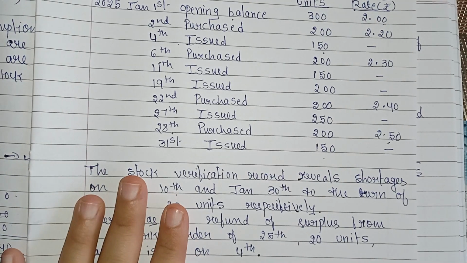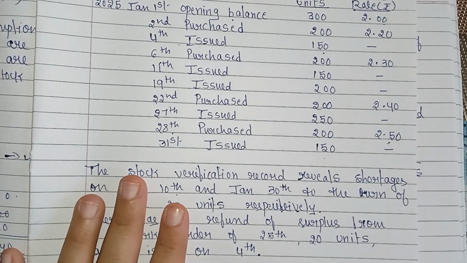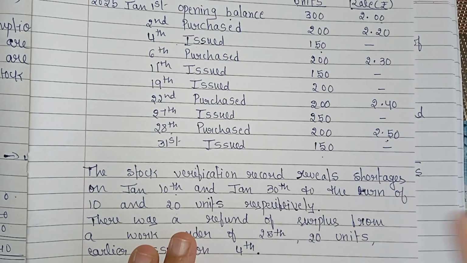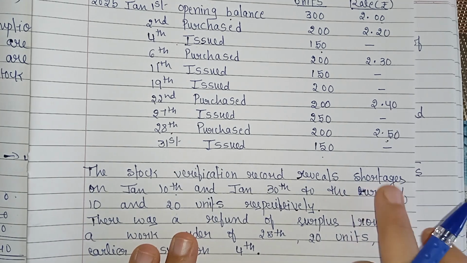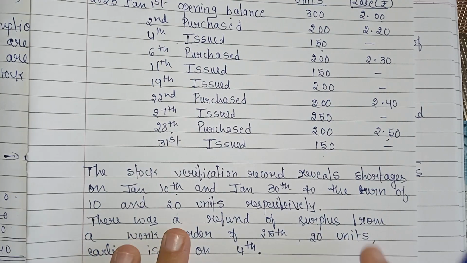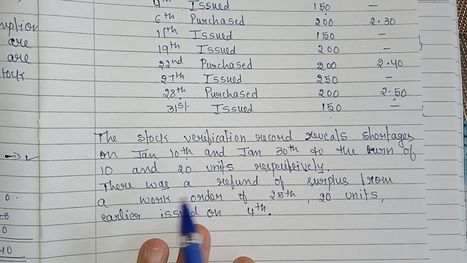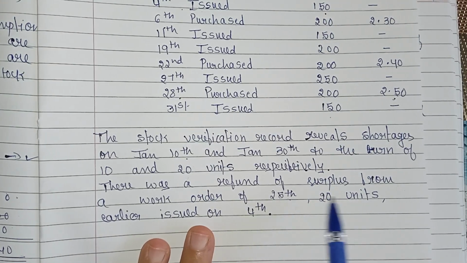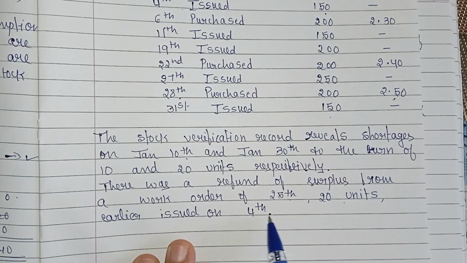Here shortage means we have to treat it as inventory losses, and it will be deducted at the prevailing rate. Means we have to consider these shortages as issues, because we treat it as an inventory loss. Because there is a shortage, it is an inventory loss, so we consider it as an issue. And next one, there was a refund of surplus from a work order of 25th, 20 units earlier issued on 4th.